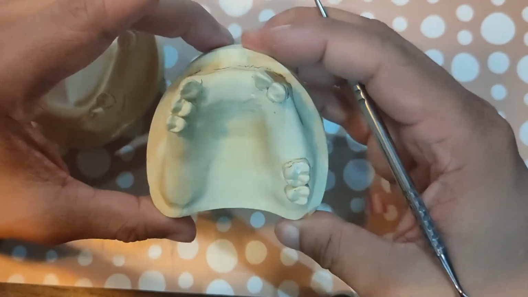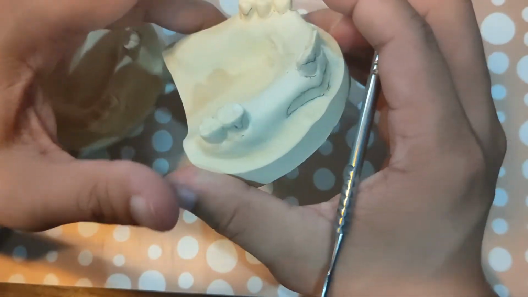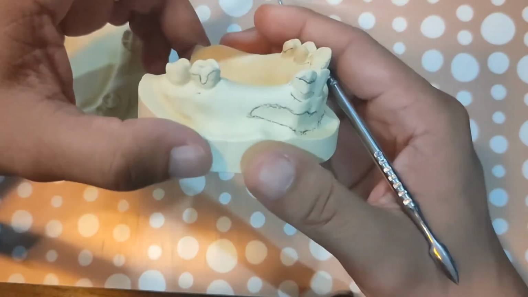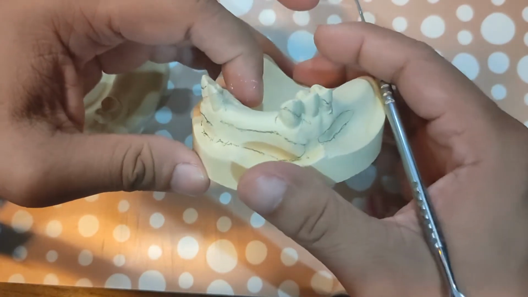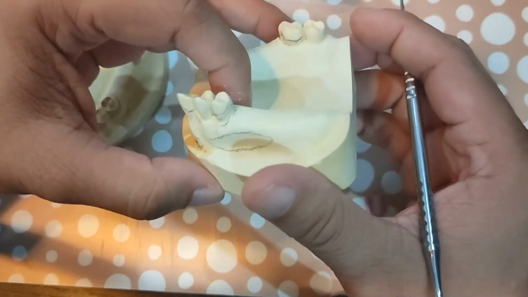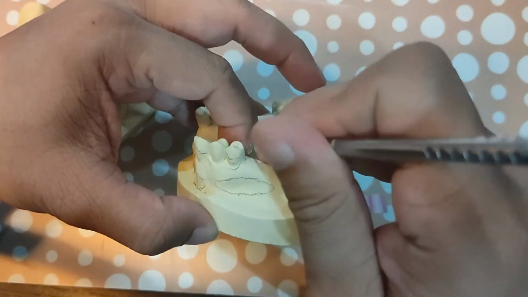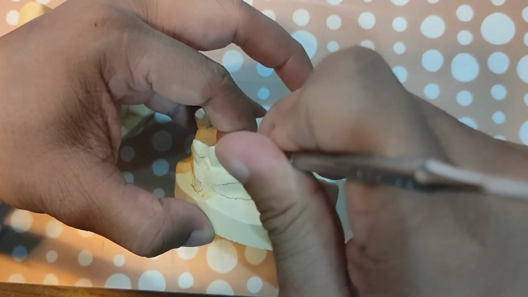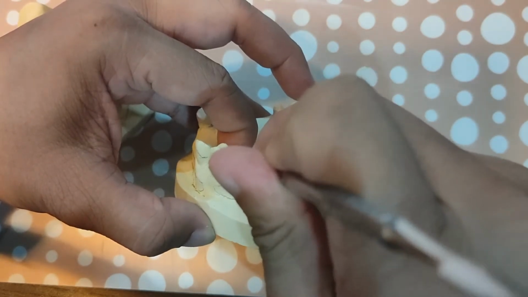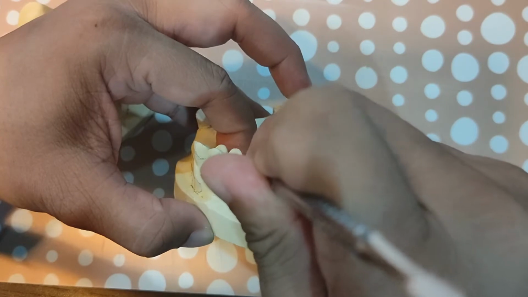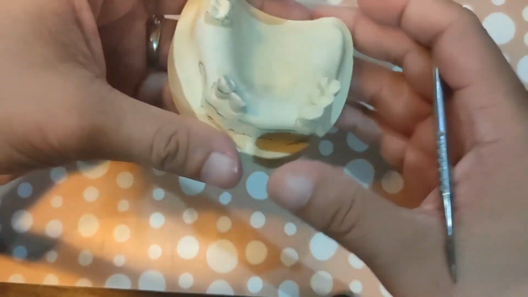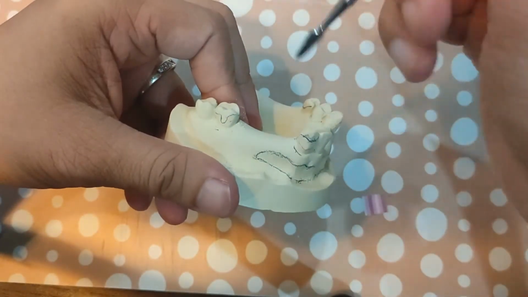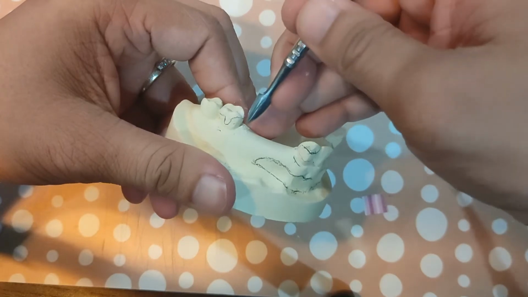Alright, so you do all the rest seats. Also, besides the rest seats, you will also be doing the guide planes. So you look at your cast, see if there's any need for a guide plane. No? I think this one needs a little bit of a guide plane because this is going to receive a proximal plate, right there, distal to the 1.5. And also on the mesial of 2.7.